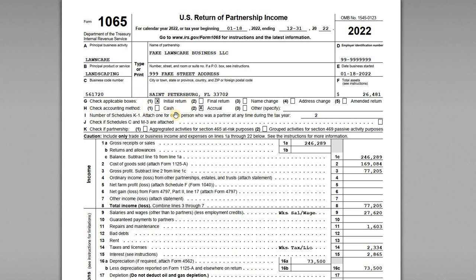So items G and H, right? This is an initial return, meaning it's the very first Form 1065 we are filing, right? And that's because it was set up in 2022. So obviously we wouldn't be filing anything for 2021 in a prior year. We are under the accrual method. And then item I asks us how many partners there were during the year, so the number of Schedule K-1s. So we have a 2-person LLC, 2-person partnership. So we're going to have 2 K-1s.